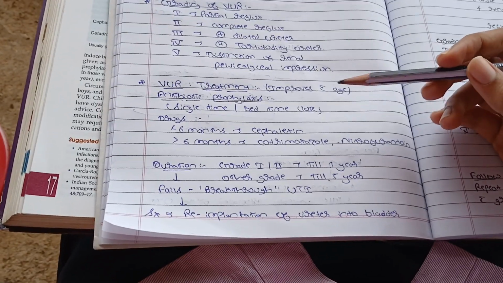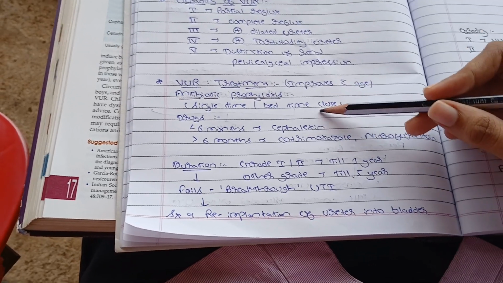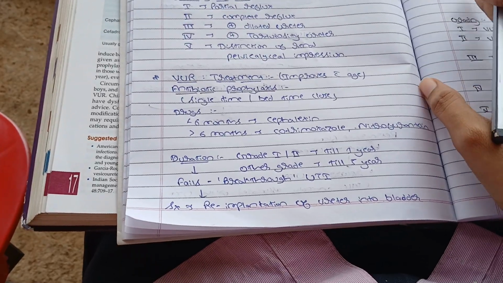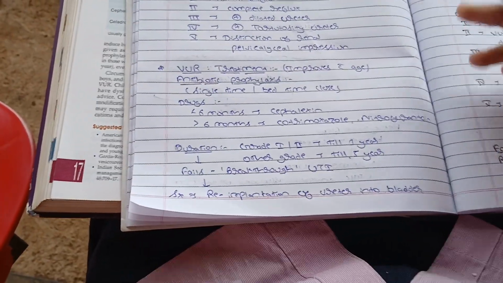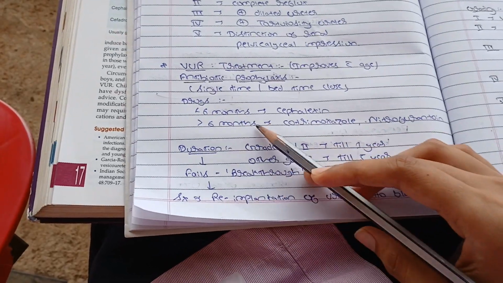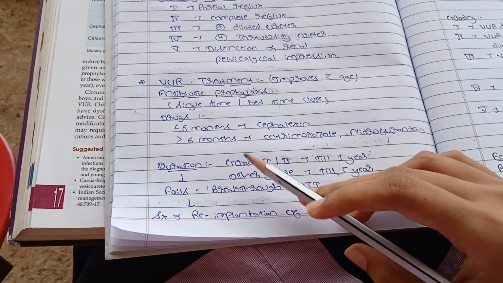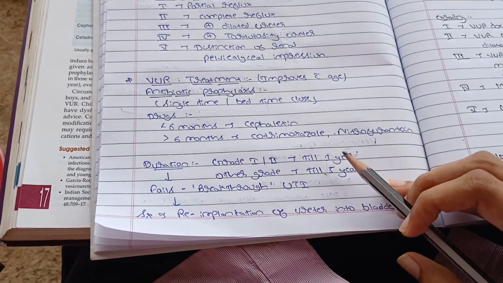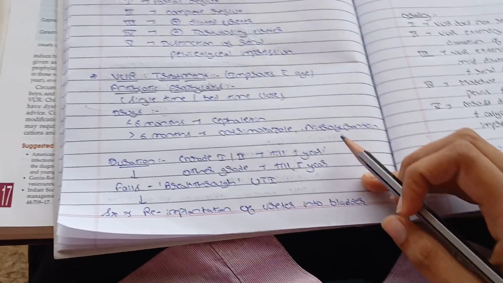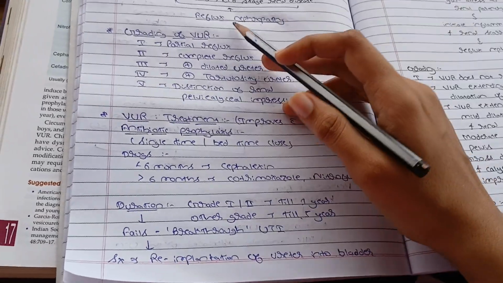But if it doesn't, then the antibiotic prophylaxis should be given, which is a single dose at bedtime. You should give it after dinner, when the child is going to sleep. Then the drugs which are used: if the child is less than 6 months of age, then cefalexin is used, and if the child is more than 6 months of age, then cotrimoxazole or nitrofurantoin is used.